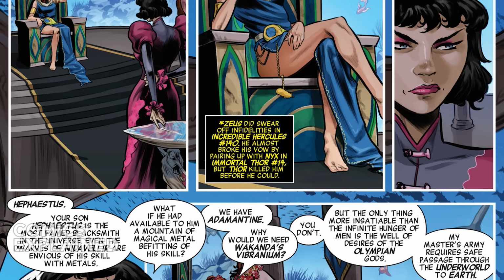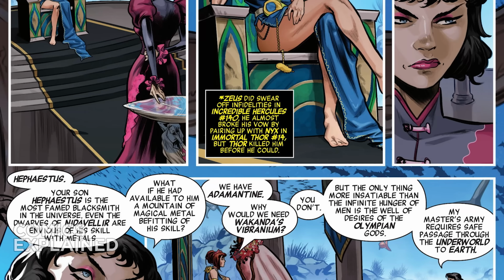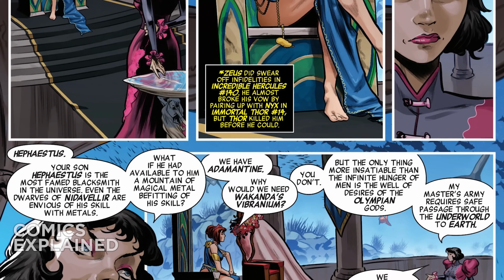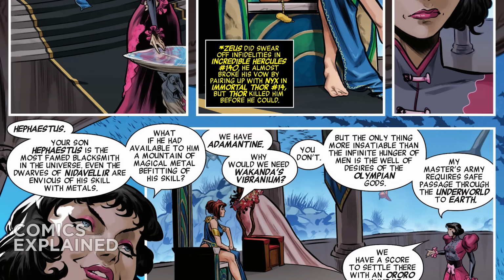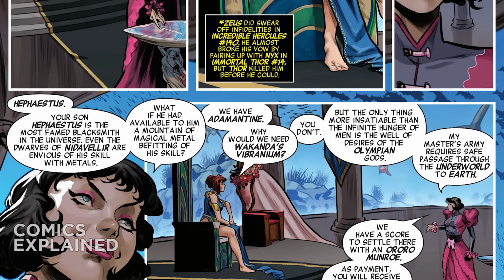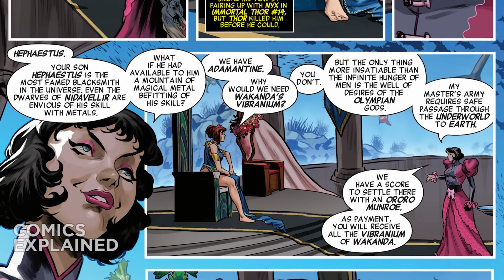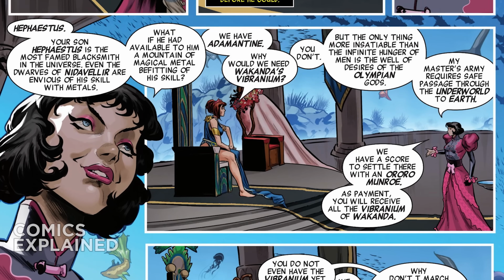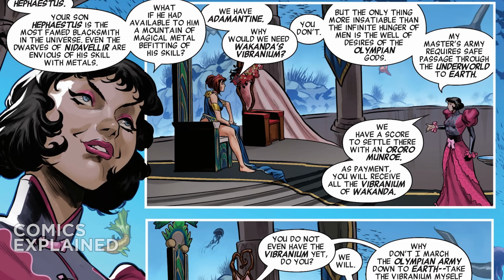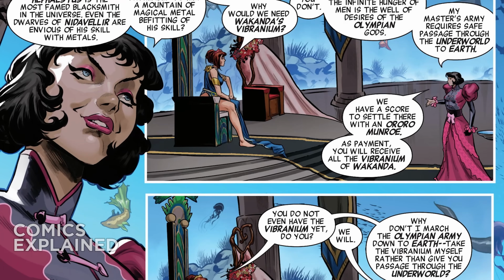And that's where Bogey just says, "Hephaestus, but your son Hephaestus is the most famed blacksmith in the universe. Even the dwarves of Nidavellir are envious of his skill with metals. What if he had available to him a mountain of magical metal befitting of his skill?" And her response, "We have adamantine. Why would we need Wakanda's vibranium?"